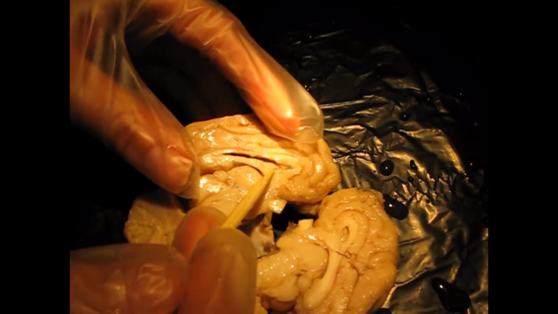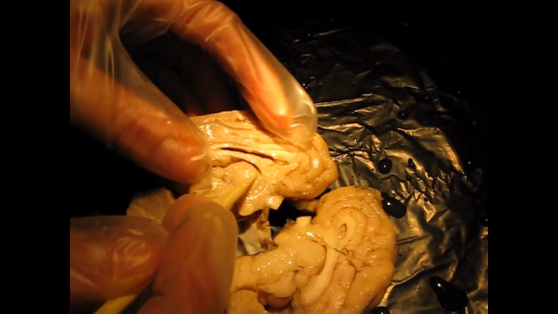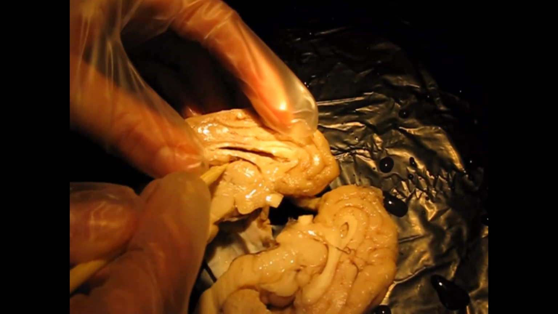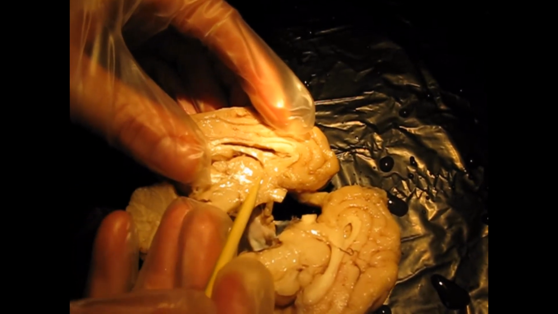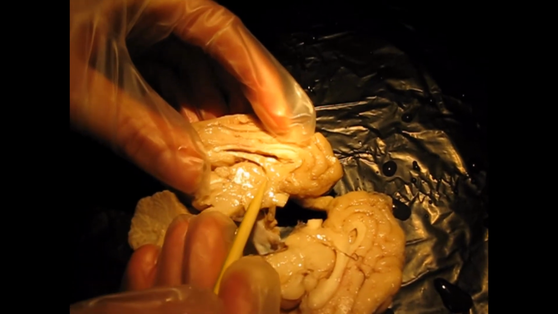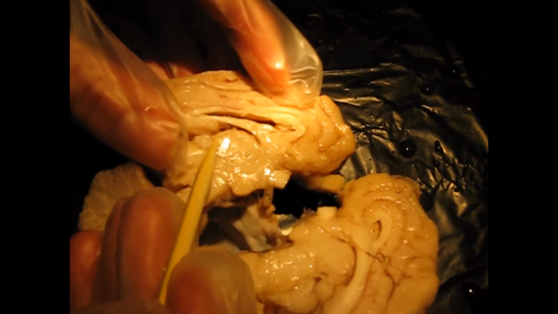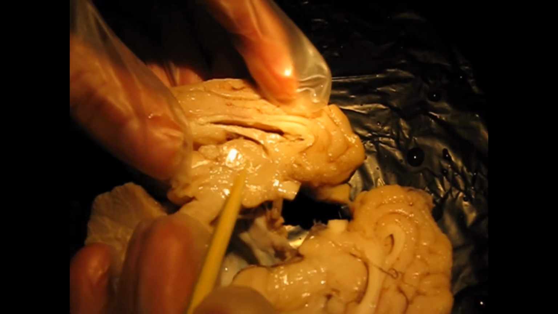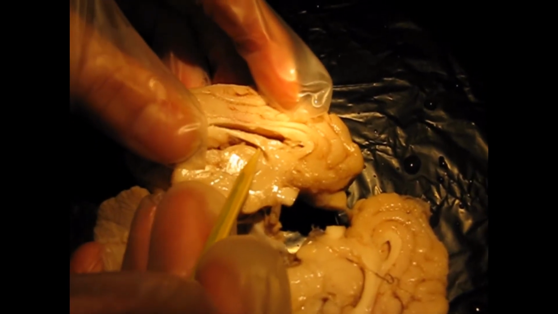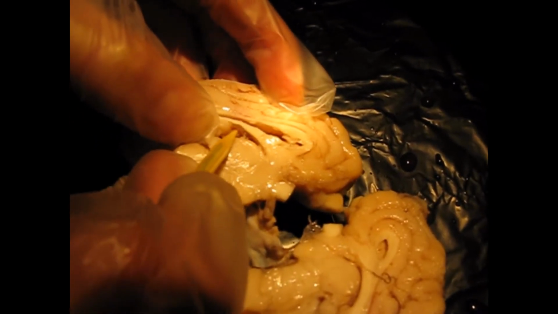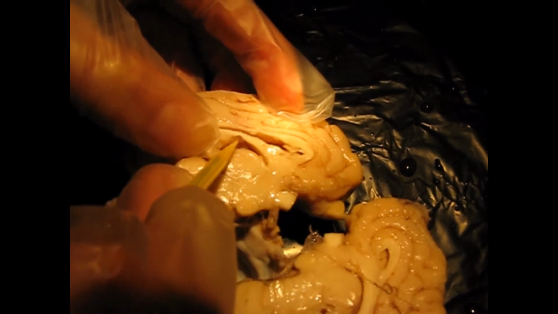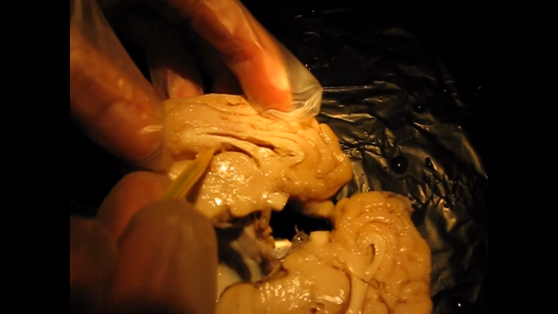Okay, and then we need to talk about the third ventricle, which is right here, right above the diencephalon, which is this round white fibrous tissue, this structure here. So here's your third ventricle. Here we can see some more of the choroid plexus. So it's producing the cerebrospinal fluid.